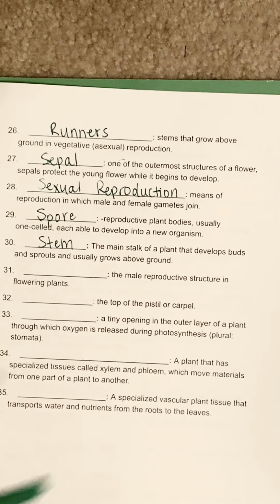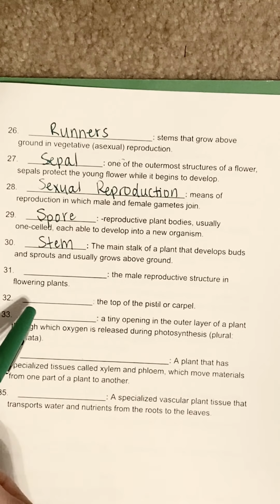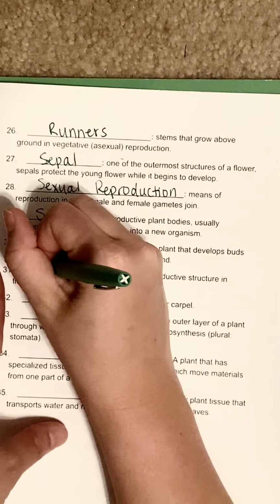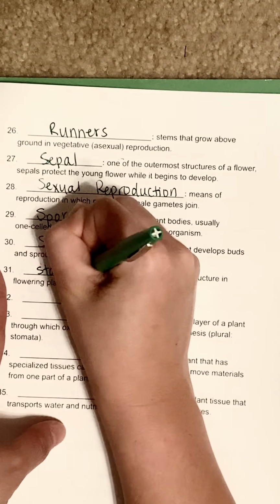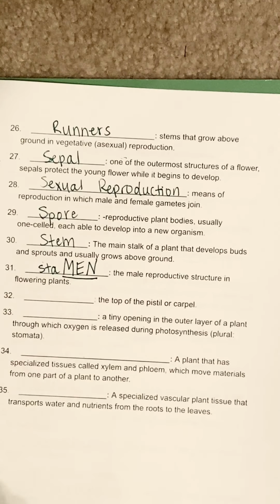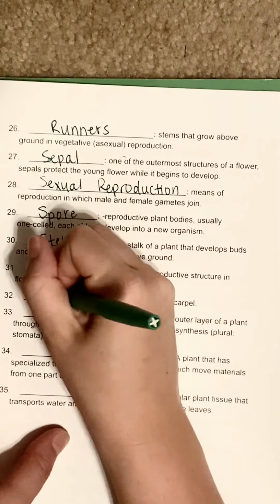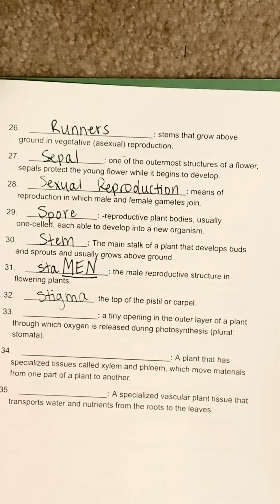Number 31, if the female reproductive structure was the pistil, the male reproductive structure in flowering plants is called the stamen. The easiest way to remember this one is it ends in M-E-N, like men, the stamen. Number 32, the top of the pistil or carpel is called the stigma. Again, I'll explain that later on.